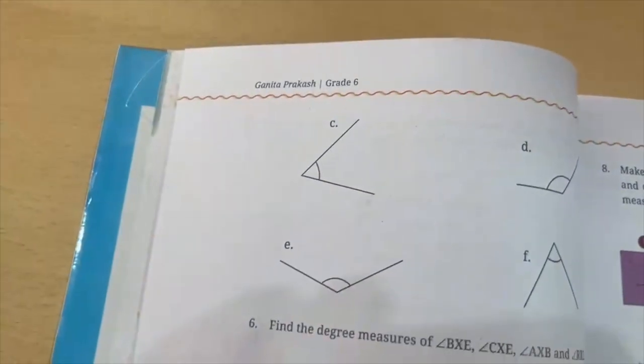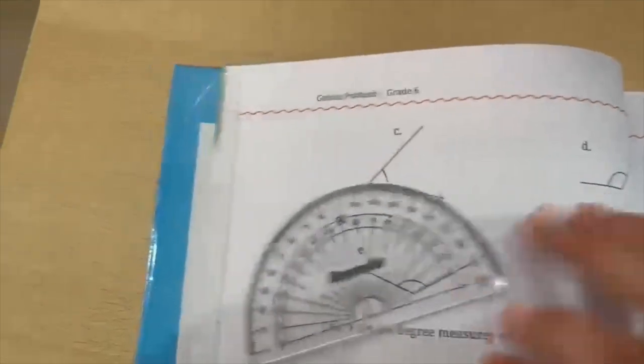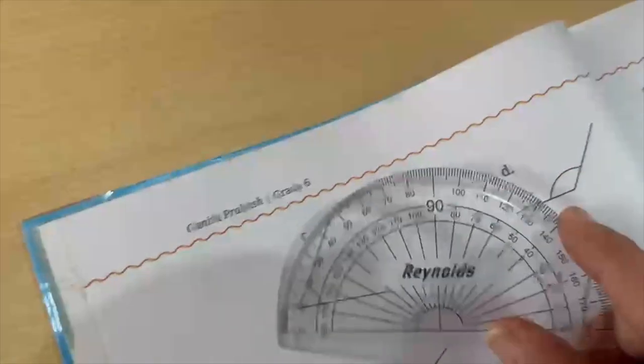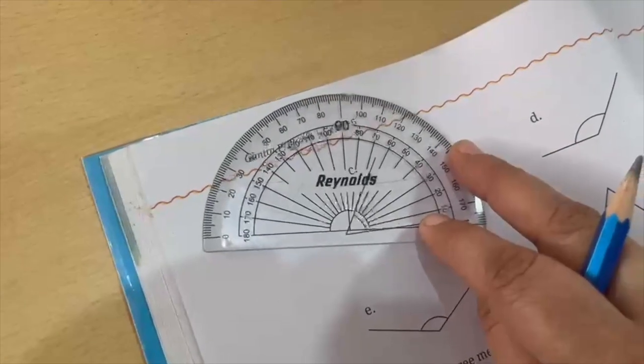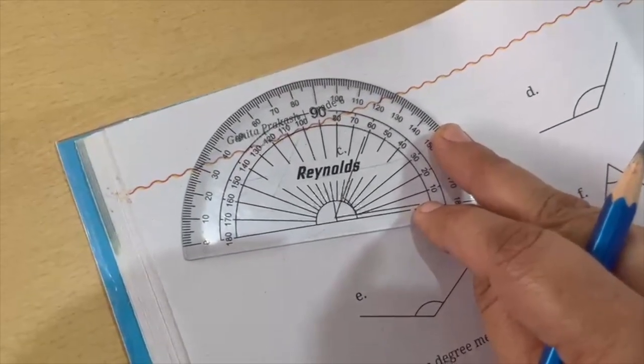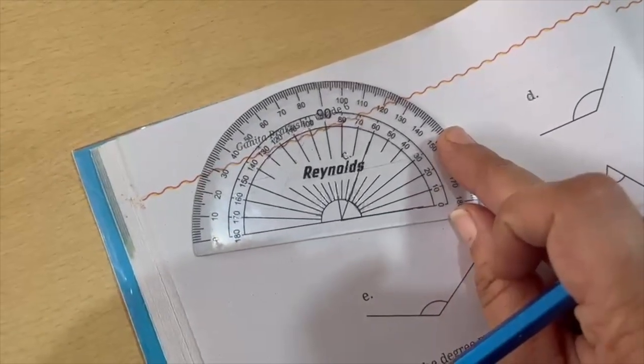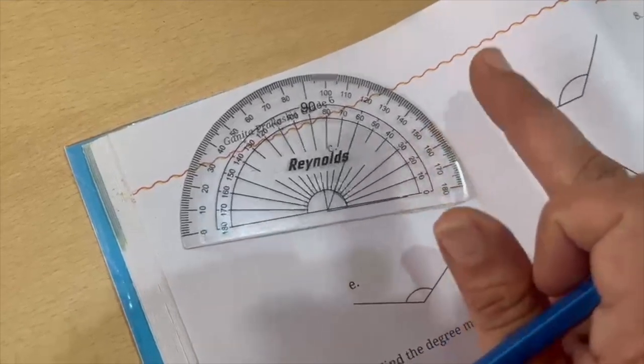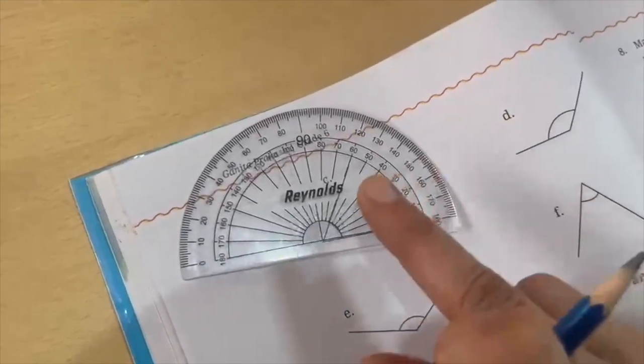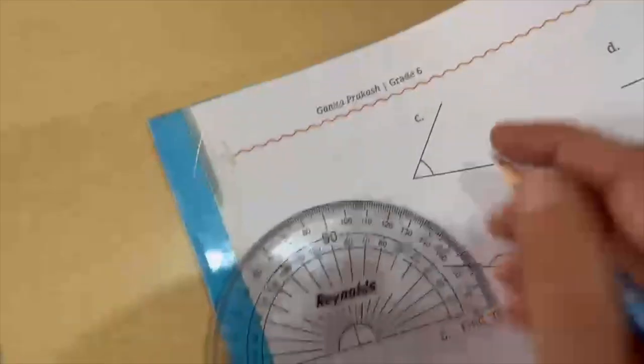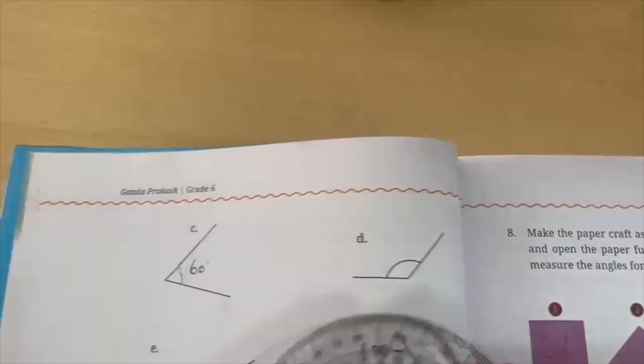Now the next part, C. In part C, how do we measure? We have taken this as the baseline and the vertex, and how many degrees is the angle? 60 degrees, because we check the inside 0, it is an acute angle. Now part D is the obtuse angle.